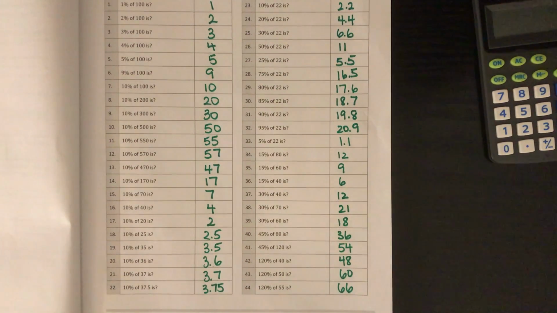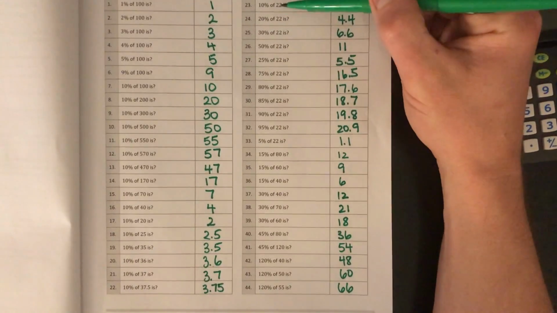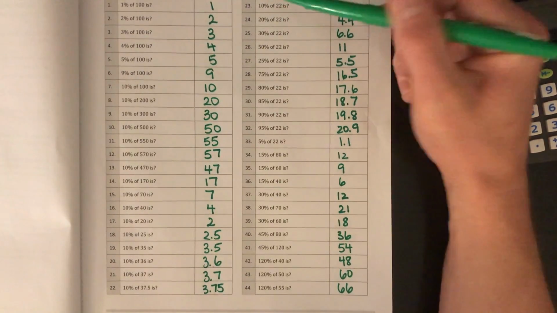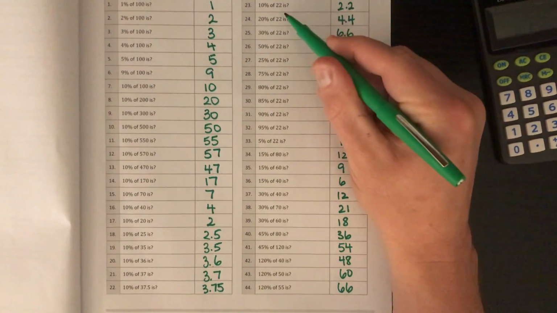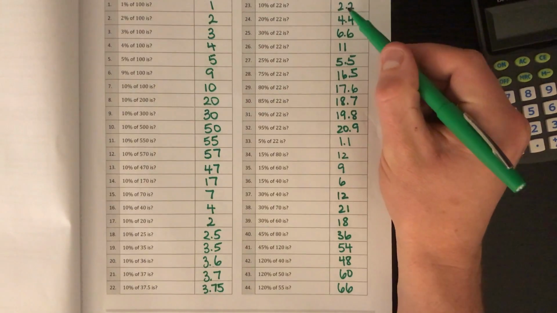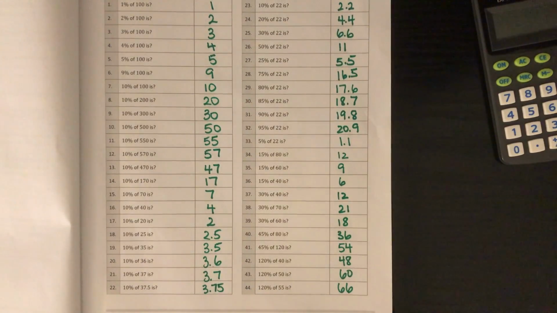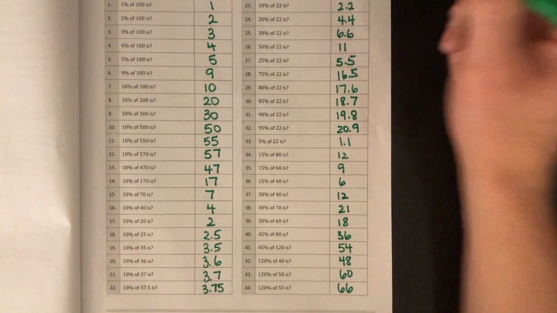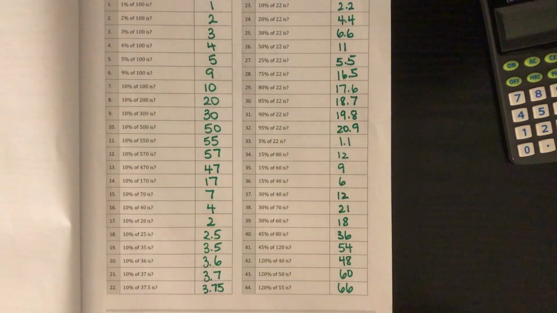And the way we do it is we find a manageable chunk of a number to work with and then build whatever percent we need from that chunk. So what I mean by a manageable chunk is, well, finding 10% of 22 is not that hard because we just move the decimal place over one spot and it's 2.2. Now we have this manageable chunk to work with. I know that every 10% of 22 is 2.2, and I can use that to build other percents.